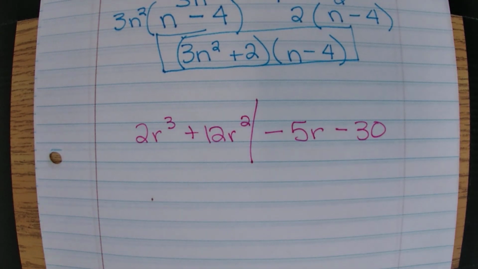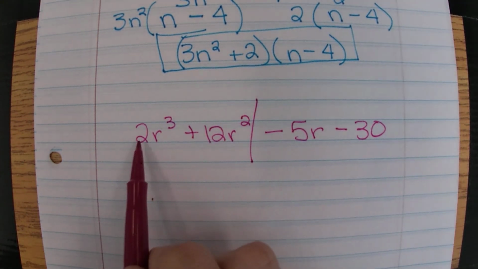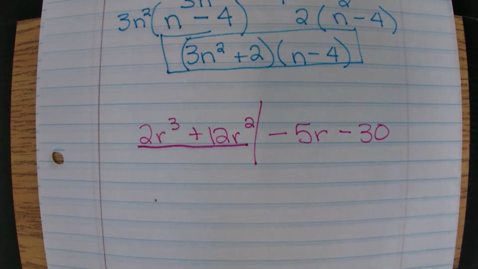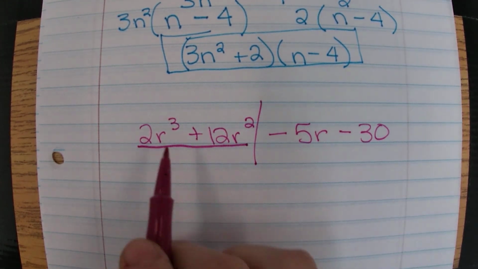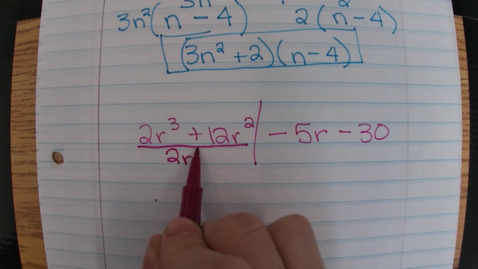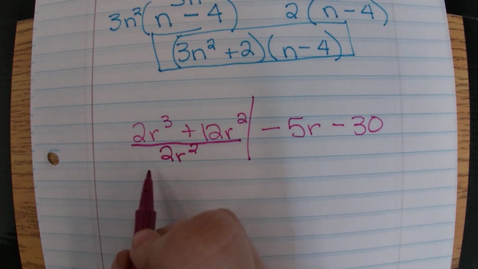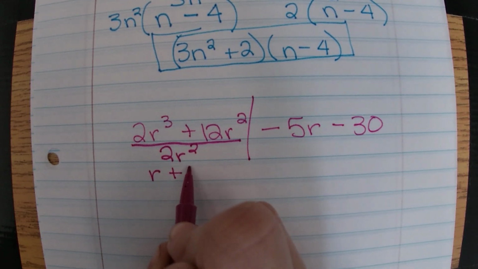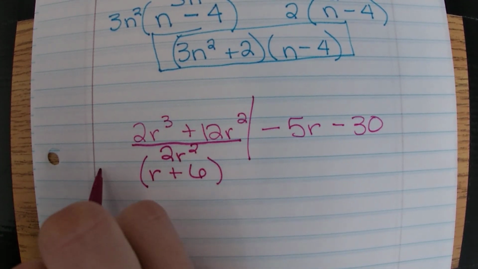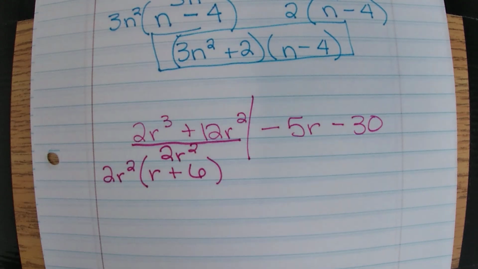Okay, your left-hand side over here, you are going to factor just like we have been factoring. So regardless of signs, straightforward, factor it like we have been. So 2r squared is going to be our GCF. So we'll get an r plus 6 with the 2r squared out front.